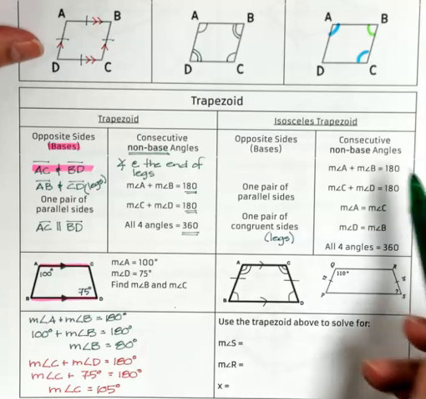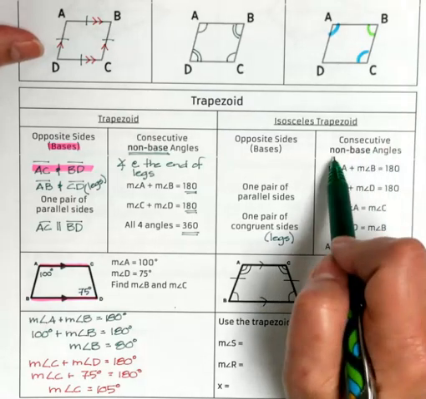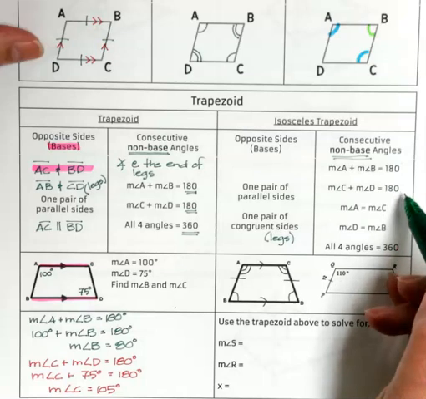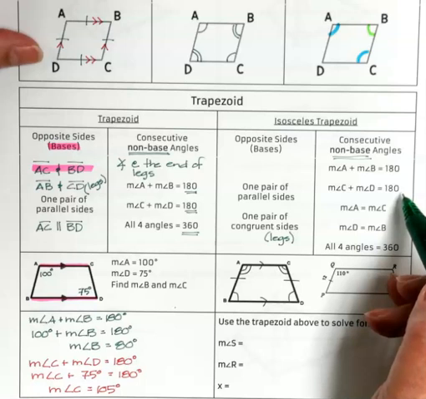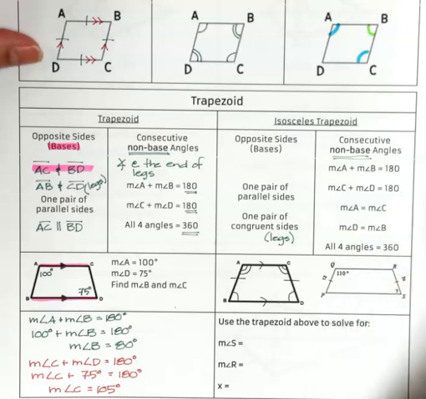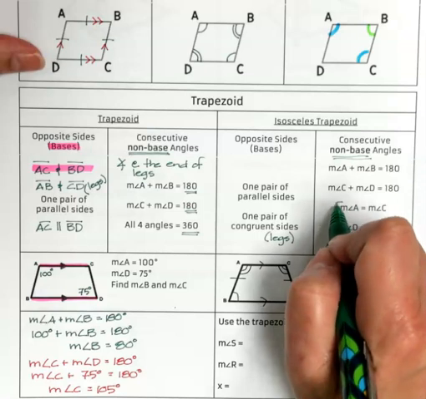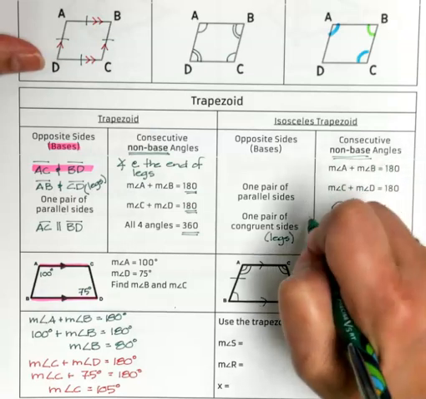Okay? So we still have the consecutive non-base angles adding up to 180, being supplementary, but we have another condition that is met.